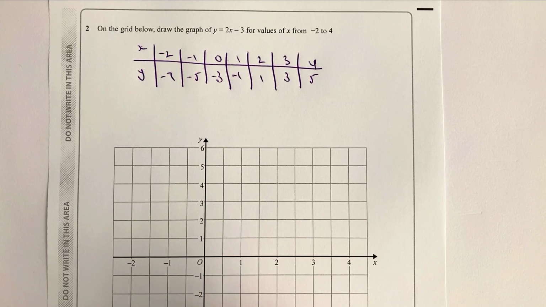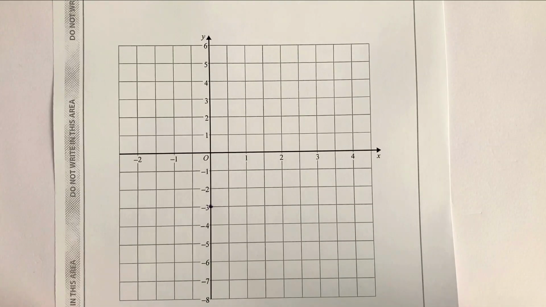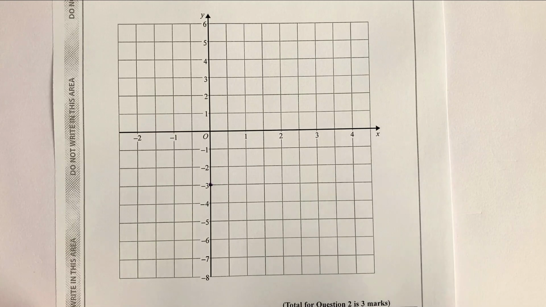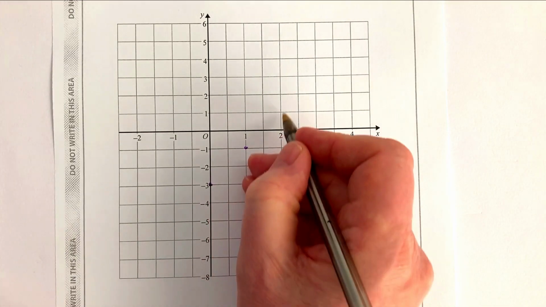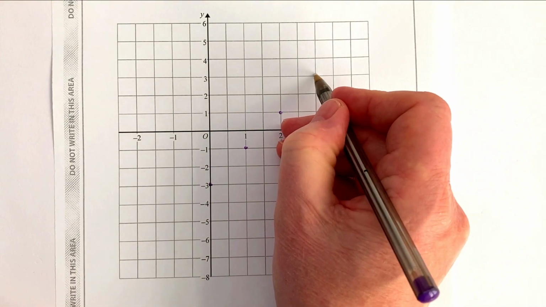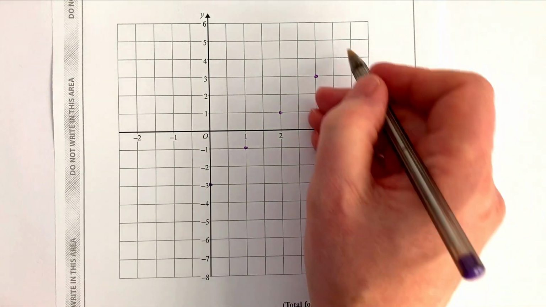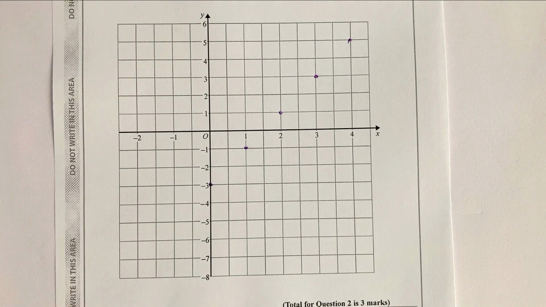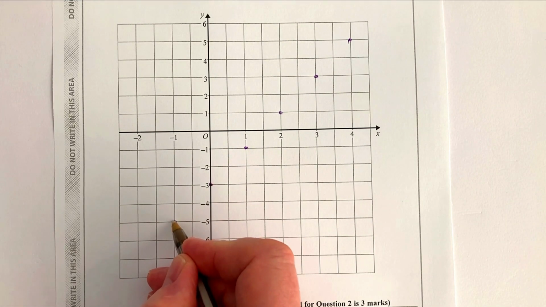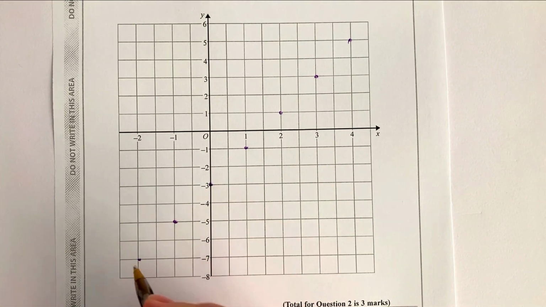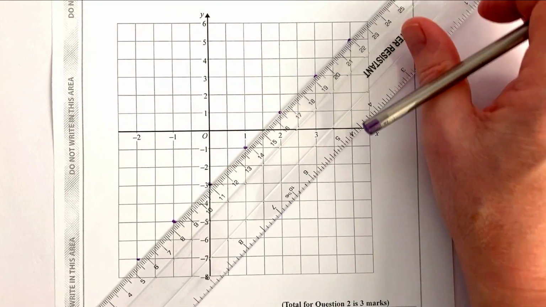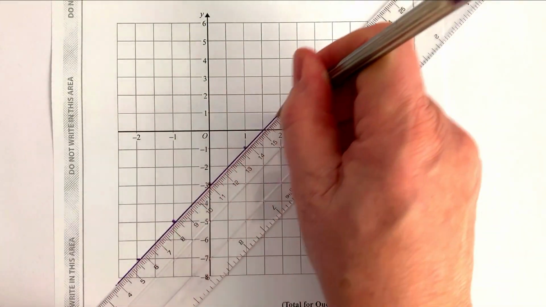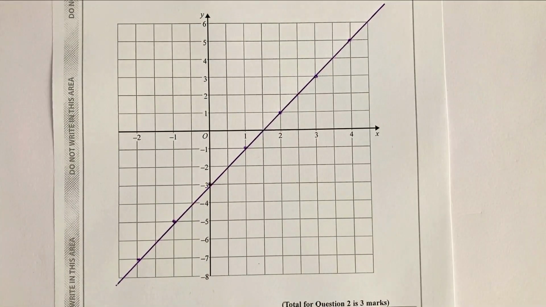So 0, minus 3 is going to go down here. Okay, I'll just move this up on the screen. So that's going to be down there. 1, minus 1 is going to be here. 2, 1 is here. 3, 3 is up here. And 4, 5 is going to be over here. And as I mentioned before, that would be sufficient to draw the straight line. However, minus 1, minus 5 is going to be here, and then minus 2, minus 7 is here. And you would just simply join up all of those dots using a ruler, and that would be the answer to that particular question. Okay, hopefully that's all right for you.